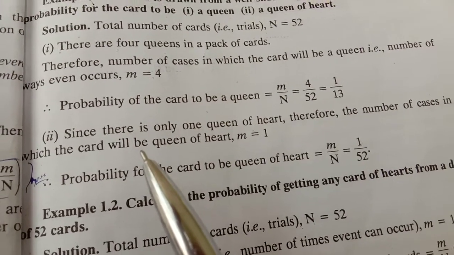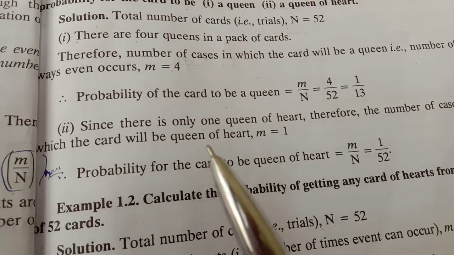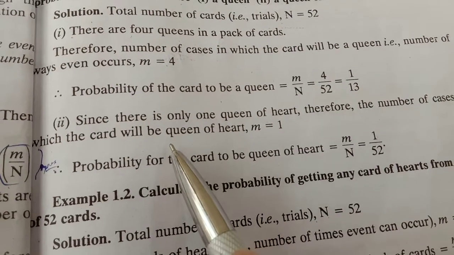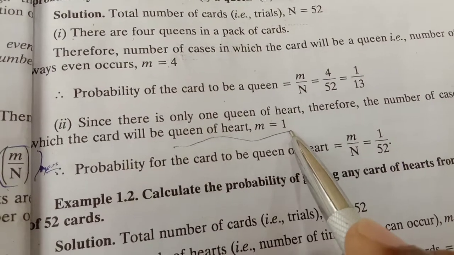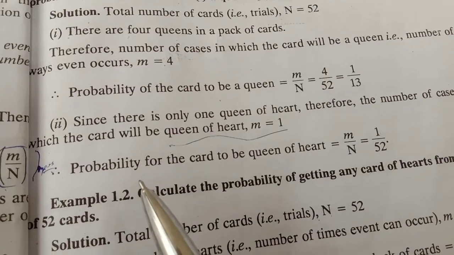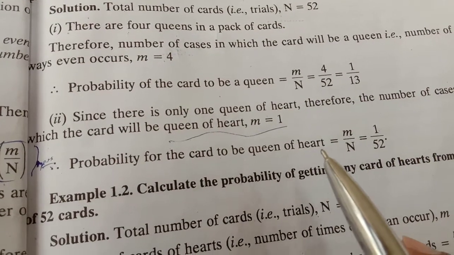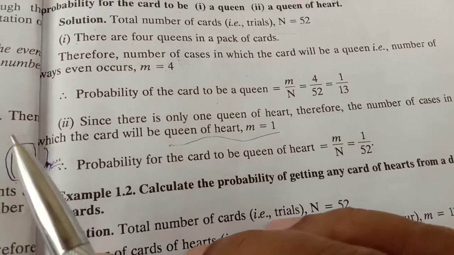And in this second case, the card drawn should be the queen of heart. So there is only one queen of heart in the pack. So here m is equal to 1. Therefore the probability for the card to be a queen of heart is equal to m upon n, which is equal to 1/52.